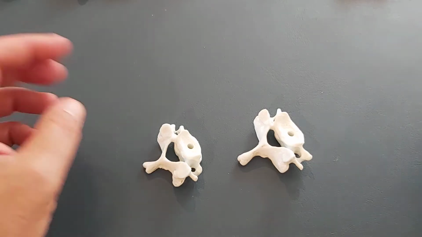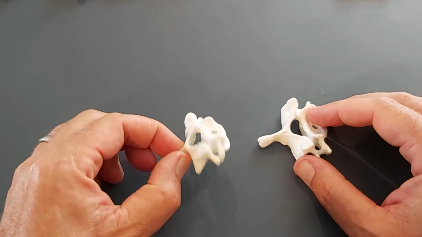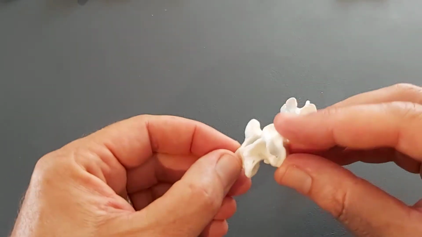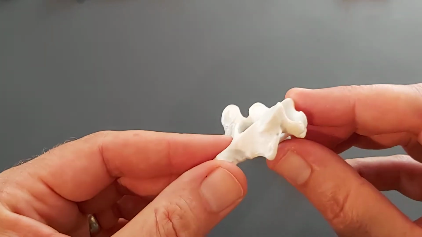Hey everybody, today we're going to do a little bit of a hands-on with some cervical vertebrae, and I'll be your tour guide for today. What I want to show you is how this thing's put together, why it's structured that way, and how it's actually moving.